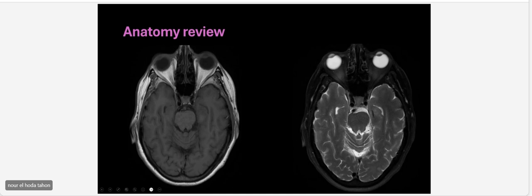Yeah, exactly. You know it. Oh, wow. So, the aqueduct of Sylvius has something important about it, because when the patient has hydrocephalus, we can differentiate the communicating from the non-communicating by looking at the aqueduct of Sylvius.